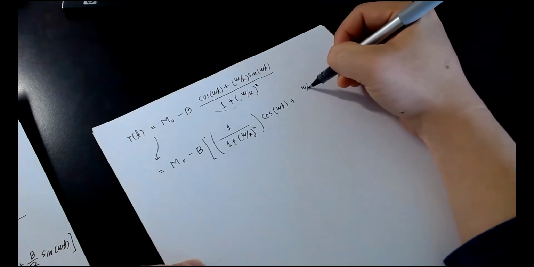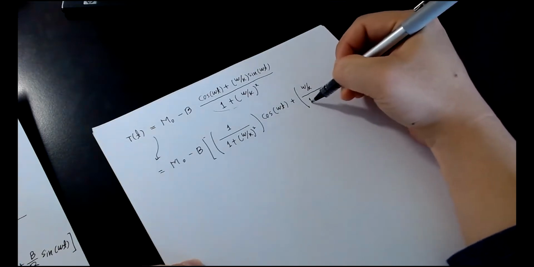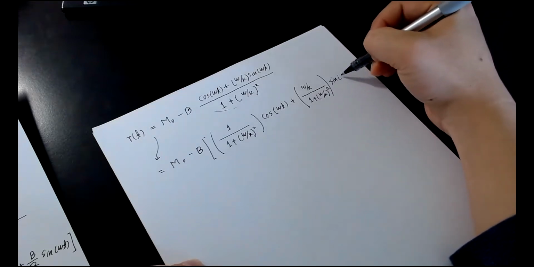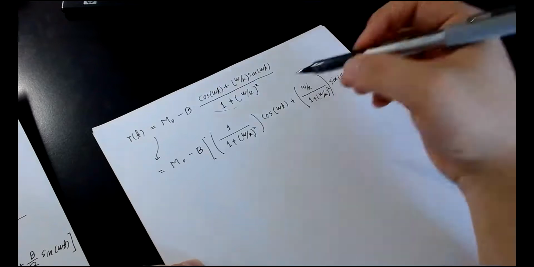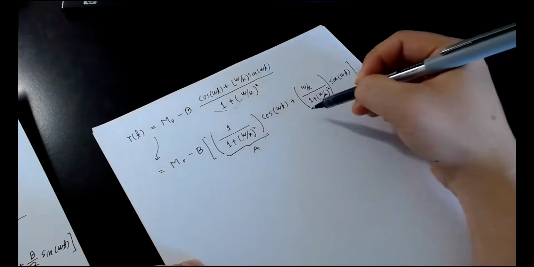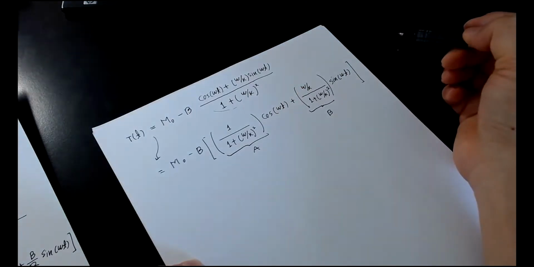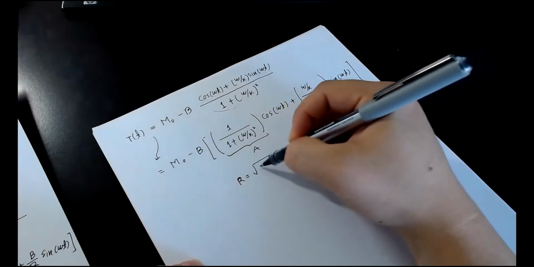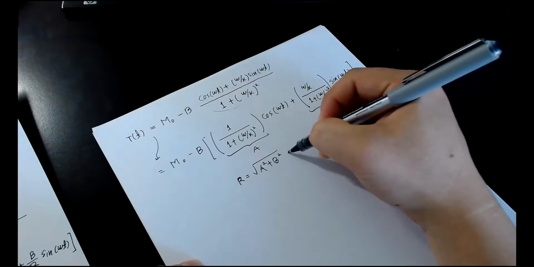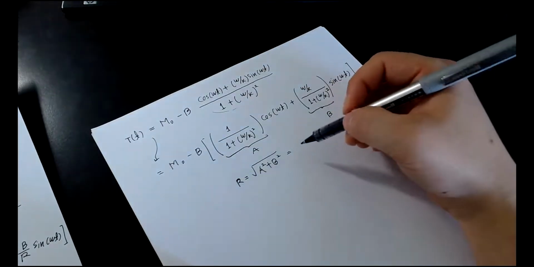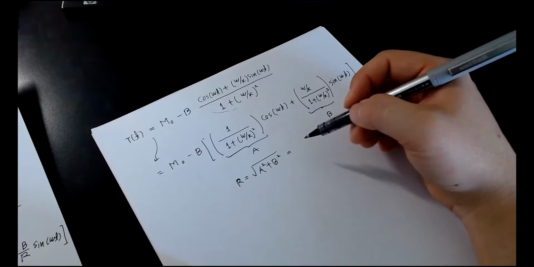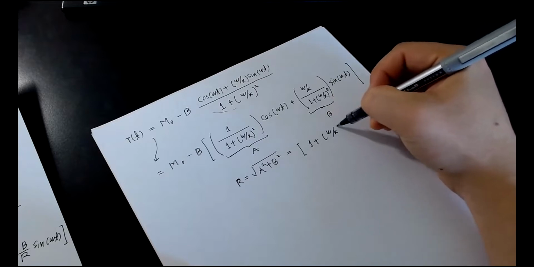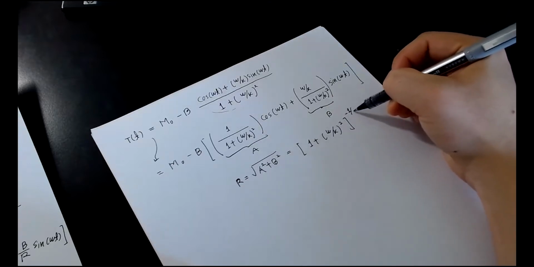So w over k over 1 plus w over k squared, and then times sine wt. Okay, so we can consider this one as A and this one as B. And then R is going to be what, the square root of A squared plus B squared, right? Taking the square, we'll get 1 plus w over k squared to the negative 1/2.